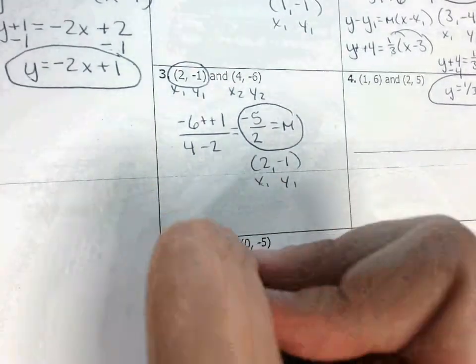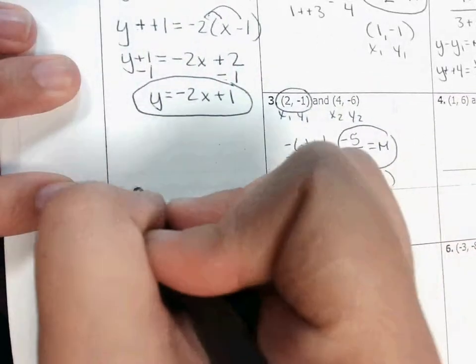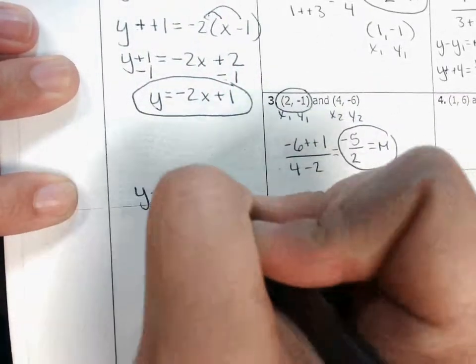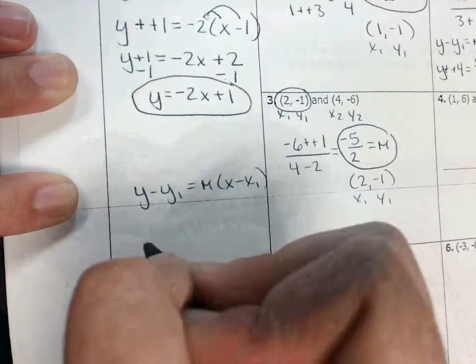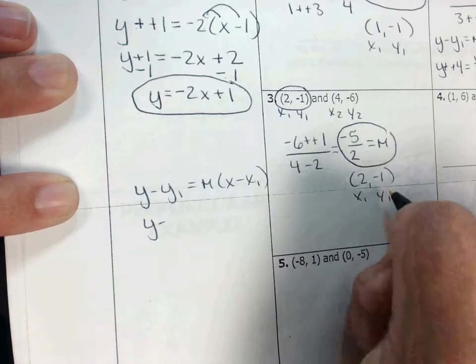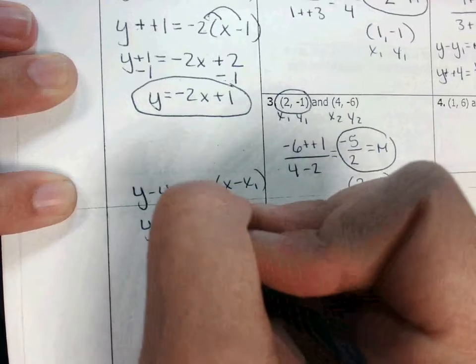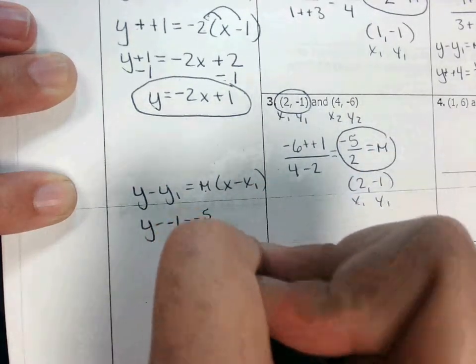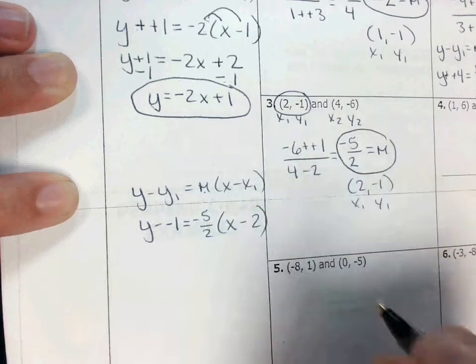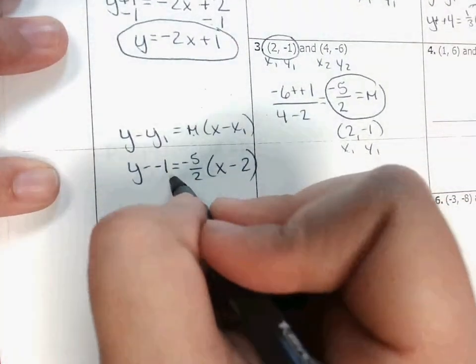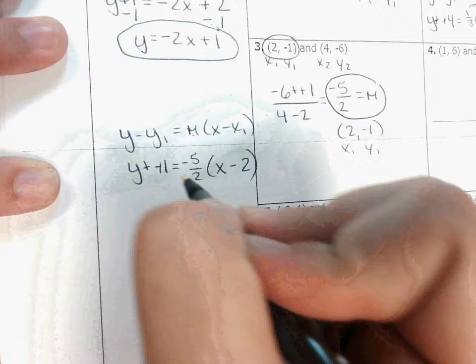I'm going to plug them into the equation. Y minus y1 is a negative 1 equals m, negative 5/2, times x minus x1 is 2. Minus the negative gives me a positive.